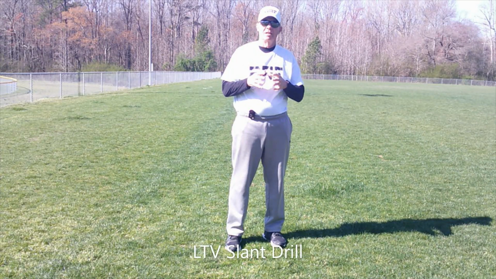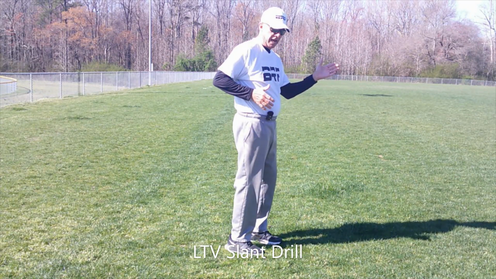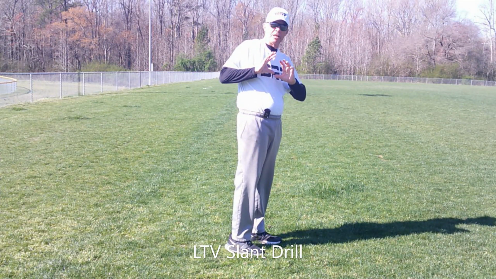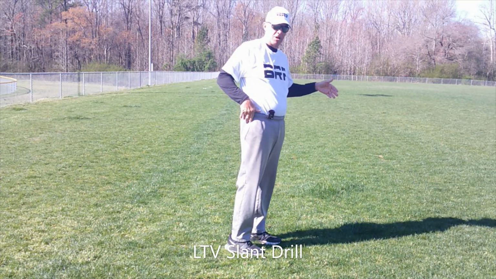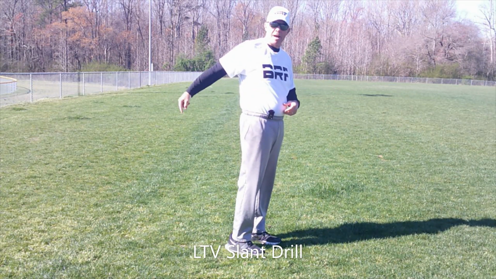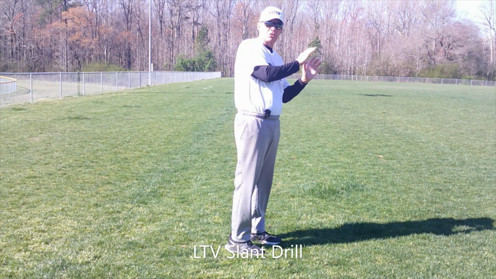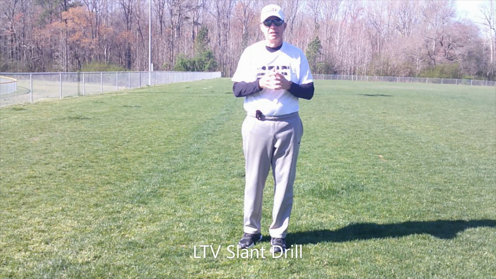So let's look at the slant drill in the LTV, where the defender, as he goes across the field on a slant, can either play right behind him, in which case he's going to continue to look at the chest and throw the chest throw, or he might try to cut the route off and get in front of him, in which case he'd throw a back shoulder throw, or he might be in trail technique or playing behind him, where he needs to make a front shoulder throw. So let's take a look at a quarterback doing the slant route on the LTV drill.